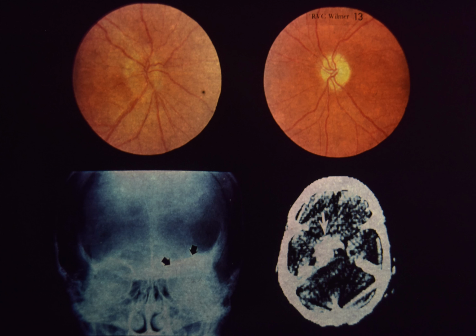Upper left. The right optic disc is elevated and edematous, but no hemorrhages or exudates are seen. Upper right. The left optic disc is diffusely pale, with generalized loss of the retinal nerve fiber layer. The retinal vessels are normal. Lower left. A skull X-ray shows hyperostosis of the left sphenoid ridge. Lower right. An EMI-scan demonstrates a dense mass in the left middle fossa.